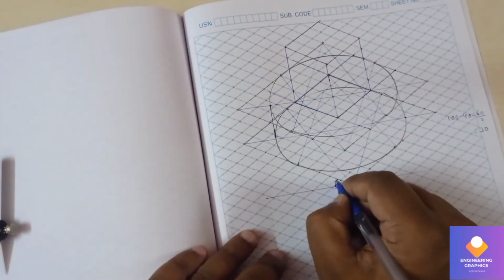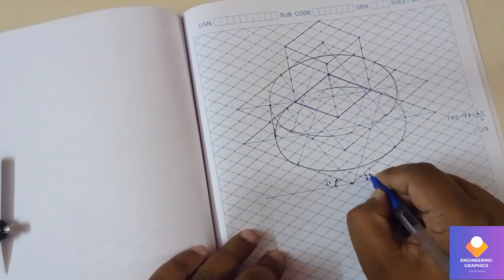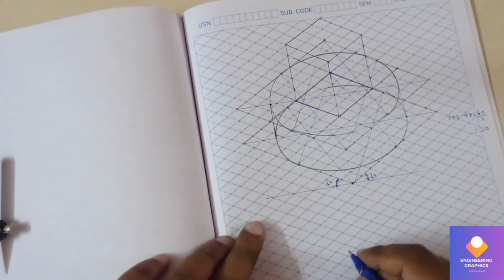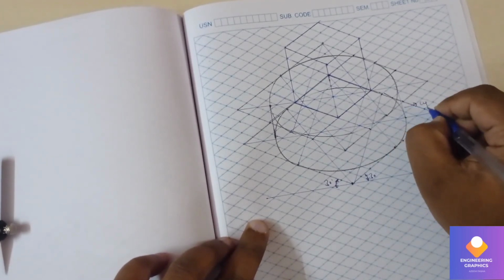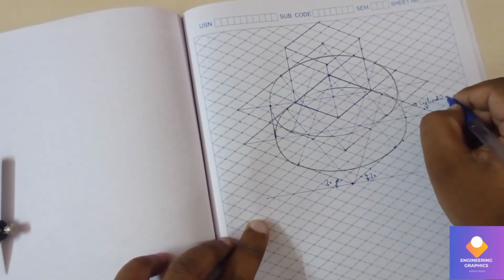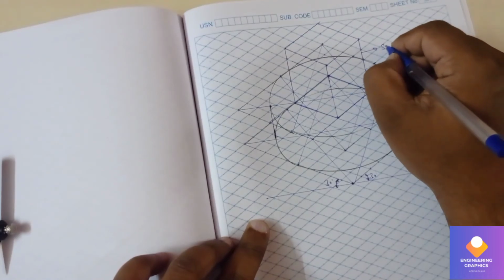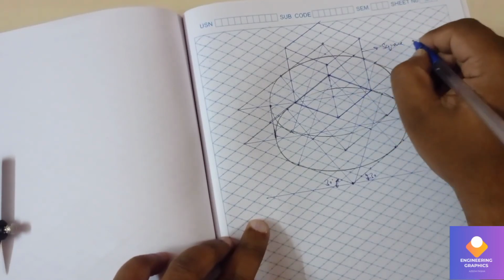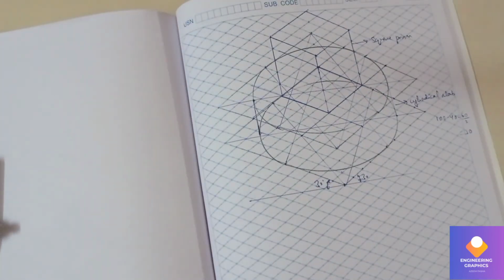Okay, so I can mention the angle 30 degree for the base where we have taken a reference. Okay, you can see this is our, so I can write cylindrical slab, dimension 100 into 100 and height 30. This is a square prism, dimension base side 40, height 50 mm. So that completes the problem.